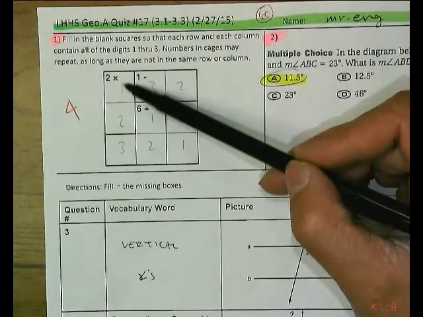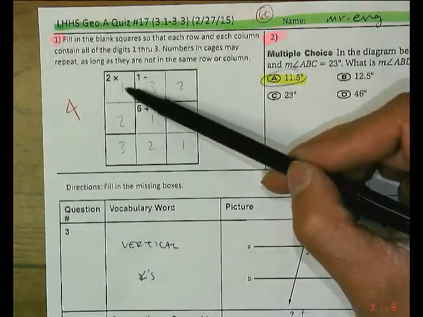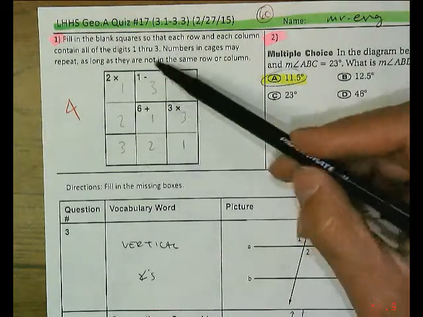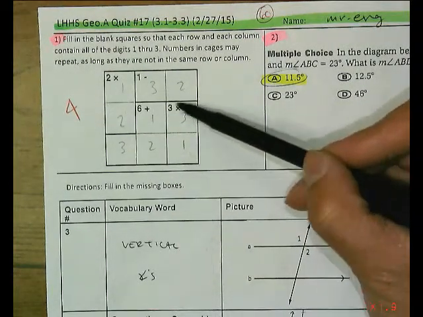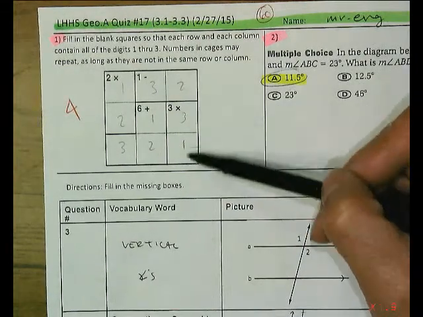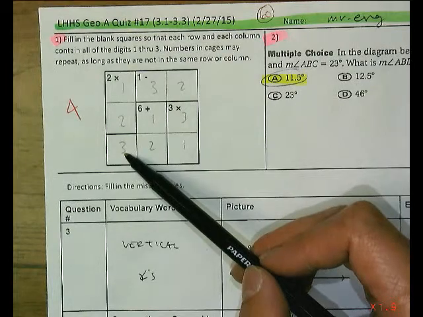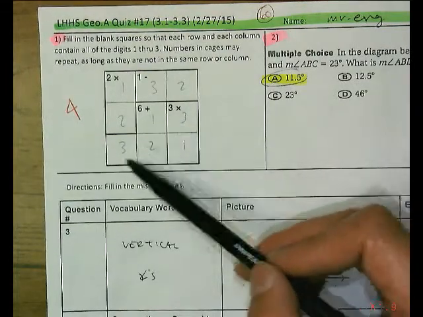Two numbers that multiply to be 2 are 1 and 2. The number that's missing in this one is 3. Two numbers over here that multiply together to be 3 are 1 and 3. So I have the numbers 1 to 3, no one is repeating. And 3 and 2 and 1, if I add those numbers together, equals 6.